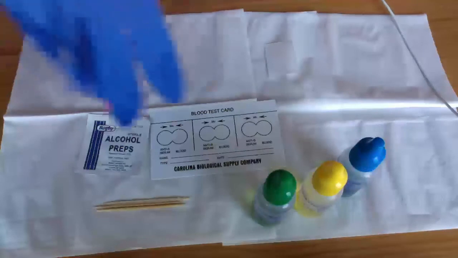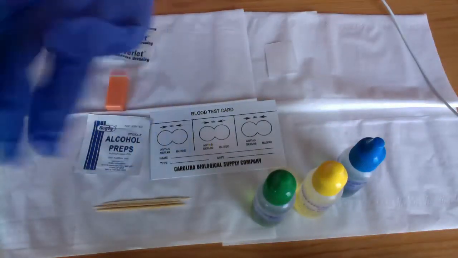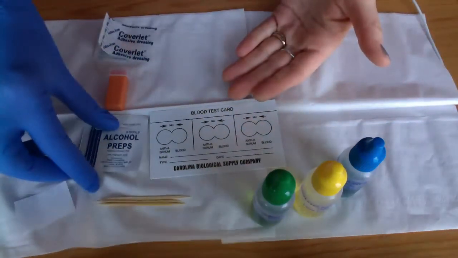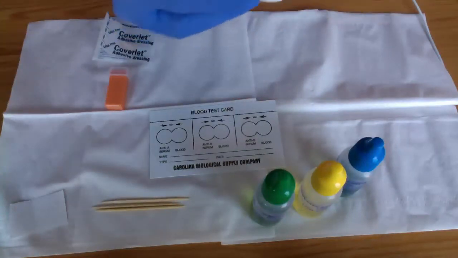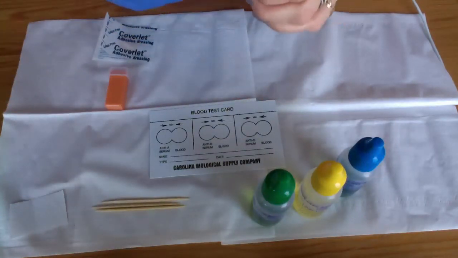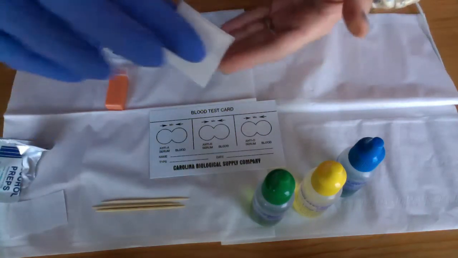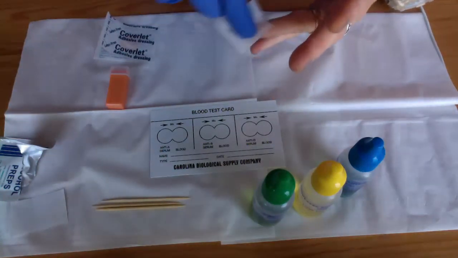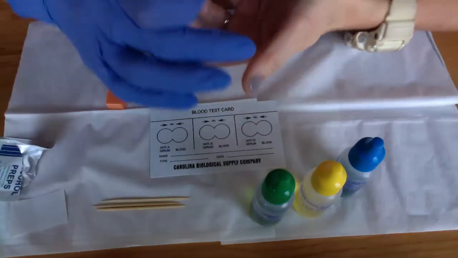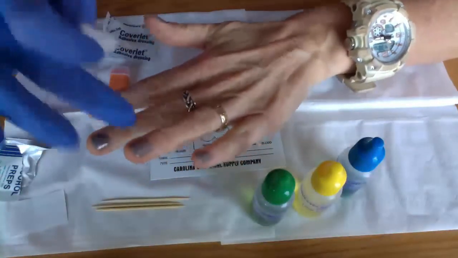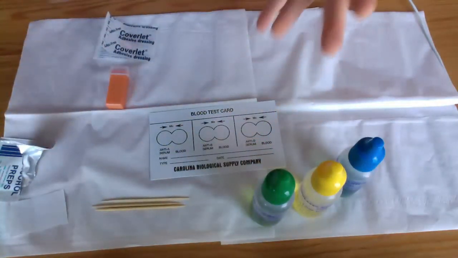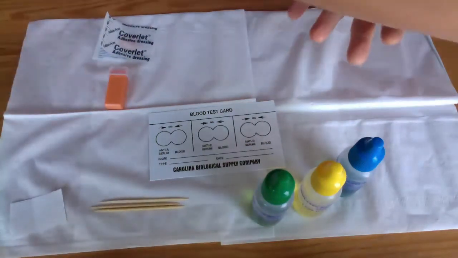What you're going to do is glove your writing hand, whatever hand you write with. Then you take your other hand. For me, it'll be my left hand because I'm right-handed. You're going to use the alcohol pad to clean your distal fourth phalanx. Remember, you start with the thumb, 1, 2, 3, 4. The fourth phalanx is your ring finger, and you're going to clean that with the alcohol pad. Give it a second to dry.